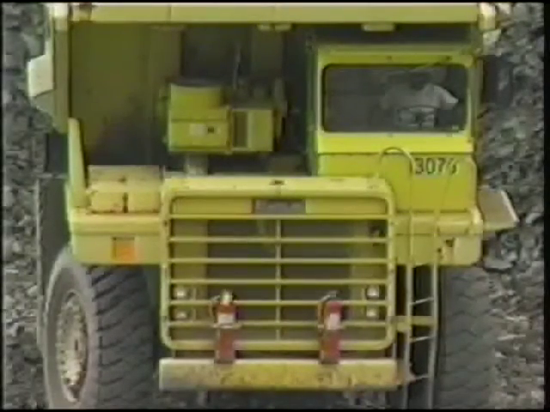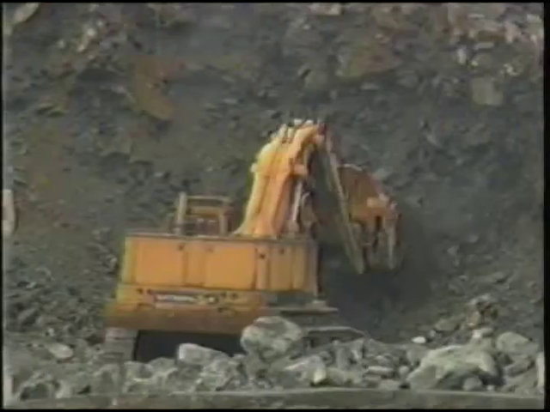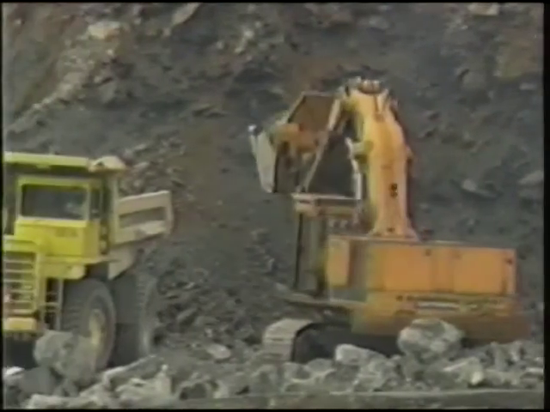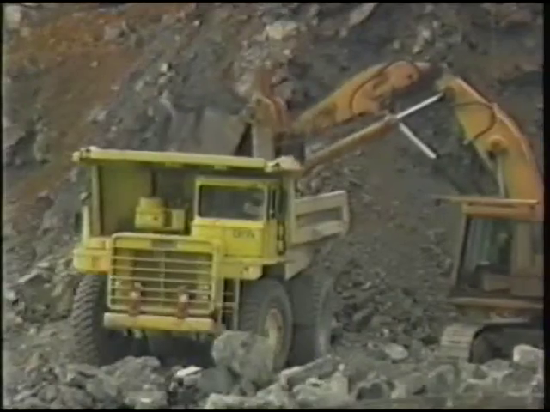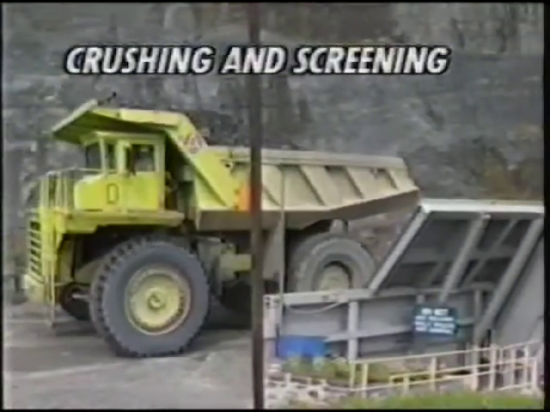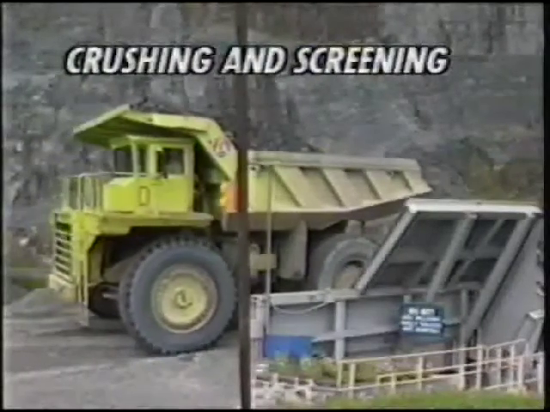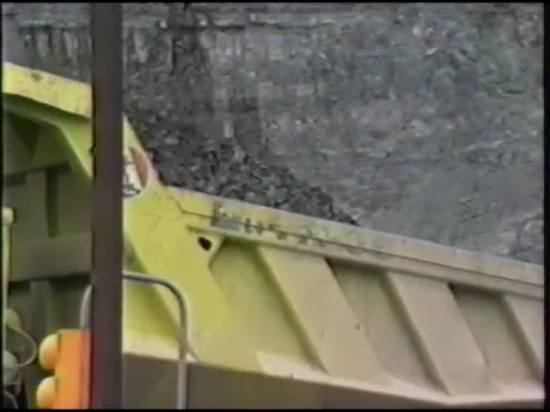Haul trucks range in size from 25 to 50 tons. This weight relates to its payload capacity. The primary purpose of these units is to carry shot rock from the muck pile to the primary crusher. As these trucks reach the primary crushing facility, the stone is dumped into a hopper located over the primary crusher. This is the first stage in the crushing and screening process.